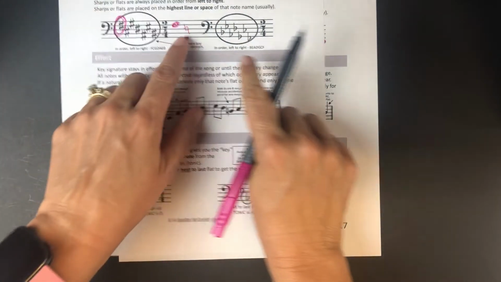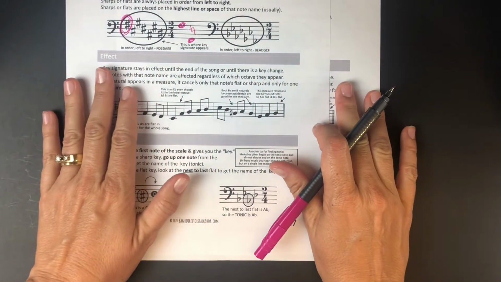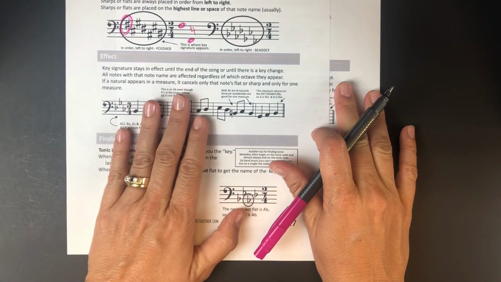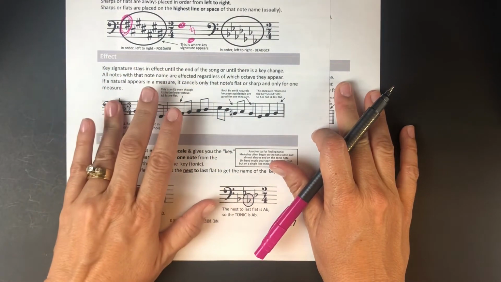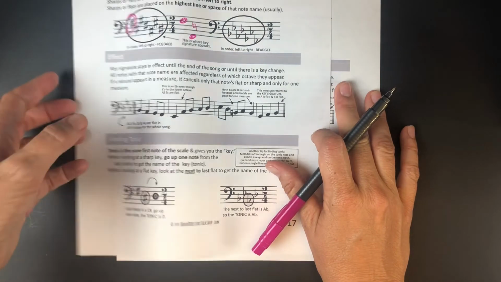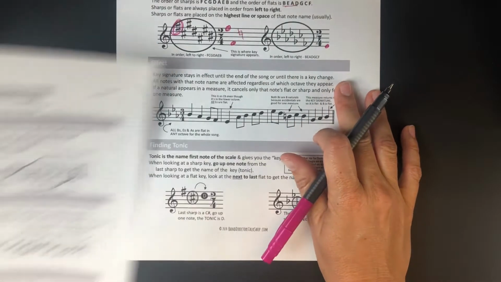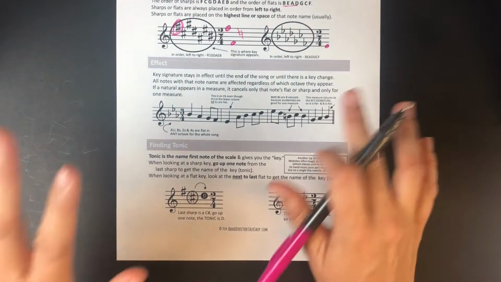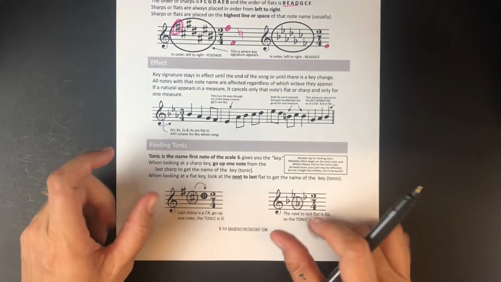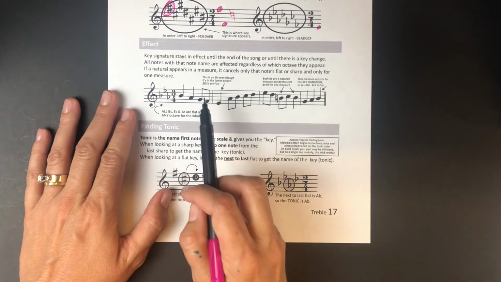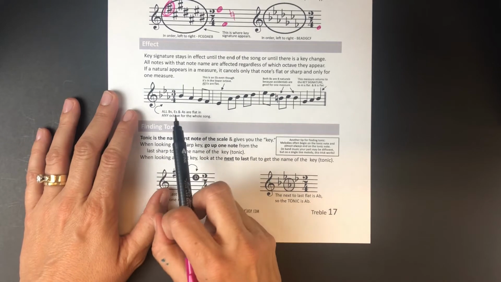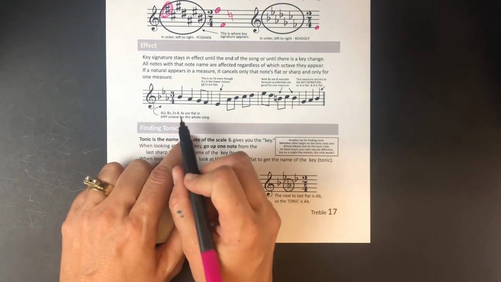Okay, so let's say you have a D natural. It's only going to affect the Ds. You're still going to have F sharp, C sharp, G sharp. You're just not going to have D sharps. And then it's only good for one measure, okay? So kind of like saying accidentals aren't as powerful as key signature. They only last for a little bit, okay? All right. They're still very powerful. They're still very important, but key signature lasts longer, okay?